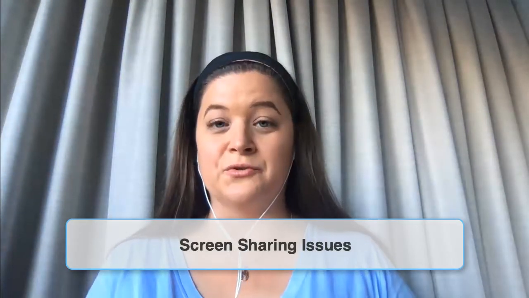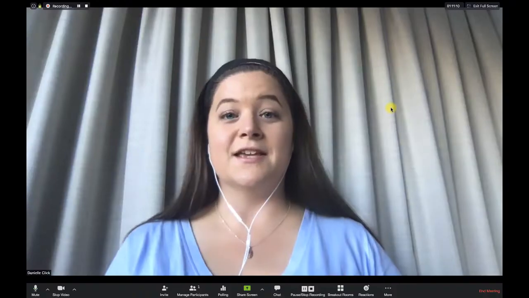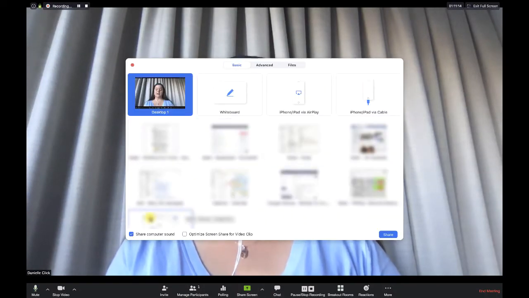My third section of tips has to do with screen sharing issues. Tip number 7 is that when you go to share your screen and you get this window, make sure you check the box in the bottom left corner that says Share Computer Sound, and then hit your share button.